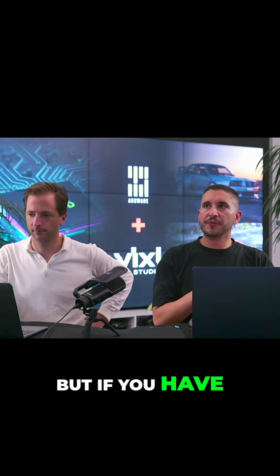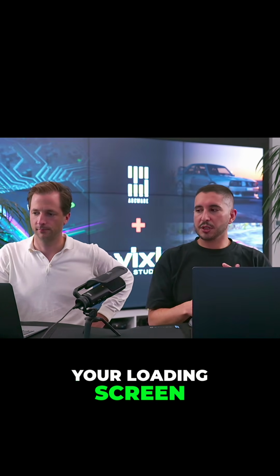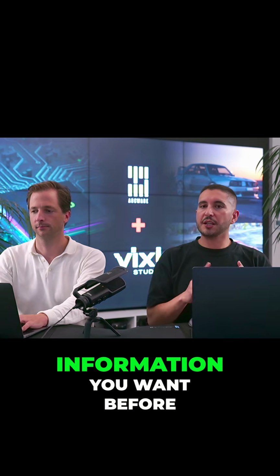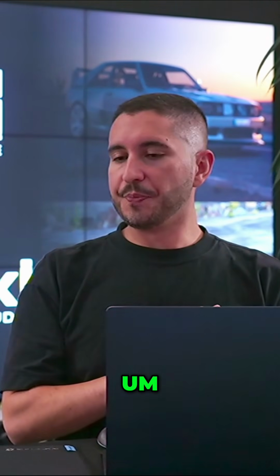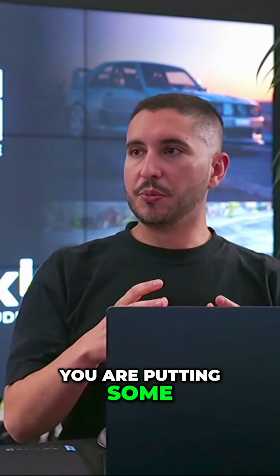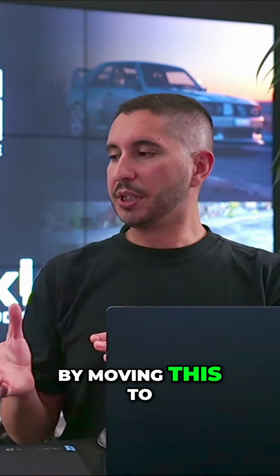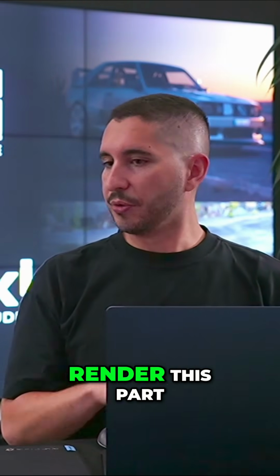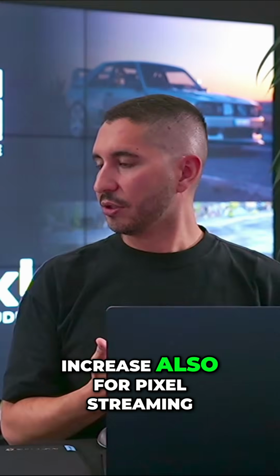But if you have the front end, then you can customize your loading screen, you can get information from your customer, you can display videos, you can display any information you want before the application is running. And when you have your in-game UI, you are putting some effort in terms of performance on the Unreal Engine side. By moving this to the browser, Unreal Engine is not going to have to render this part, and it can be lightweight. So the performance will increase also for pixel streaming.